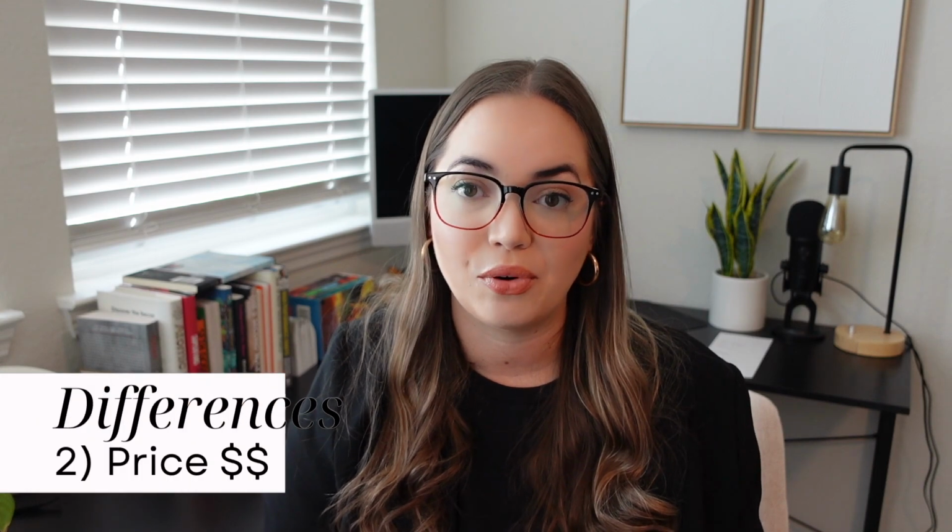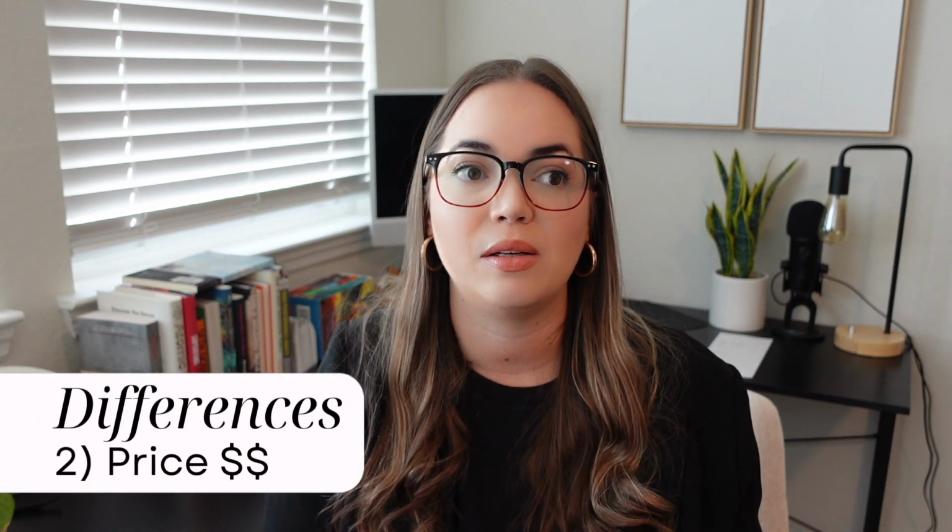The second difference is going to be the price. iPad photo booths are generally much more affordable than DSLR photo booths. The lower cost makes them a popular choice for smaller events or for those on a tight budget. Or if you're just starting out a photo booth business and don't have a lot of funds to start with, an iPad photo booth is going to be the best to test out if this business is right for you.